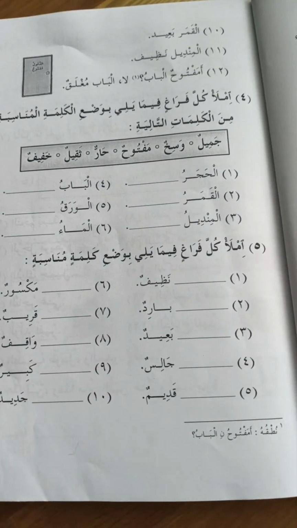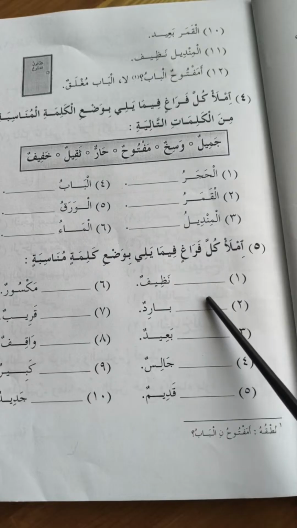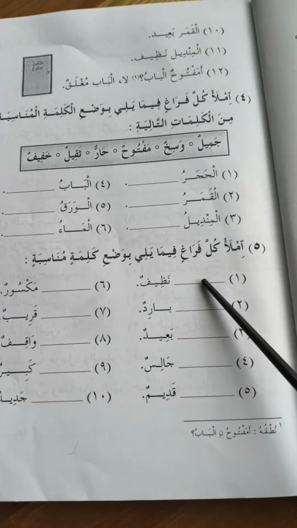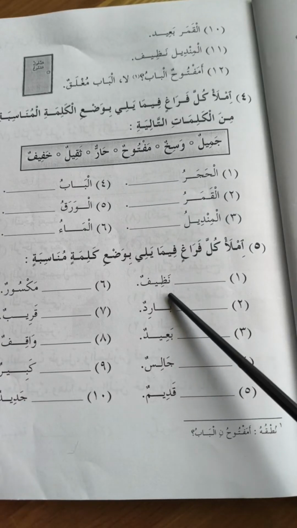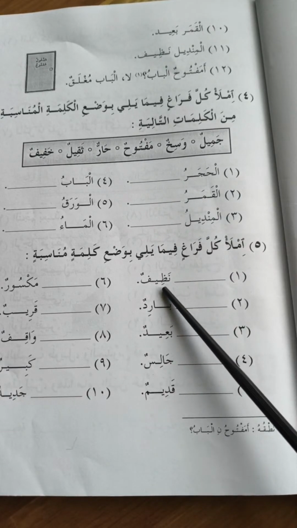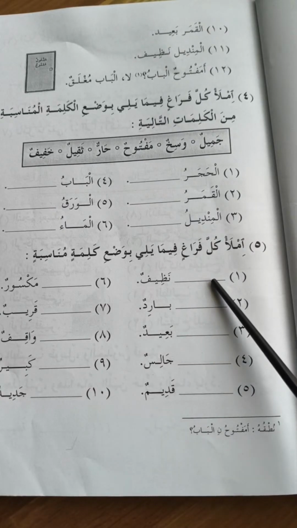Anyway, next exercise number 5. We need to fill in the blank space with whatever word is suitable. For example, nadifun. What is nadifun? Do you remember the meaning? It's clean, yeah? The meaning of nadifun is clean. We can say anything.